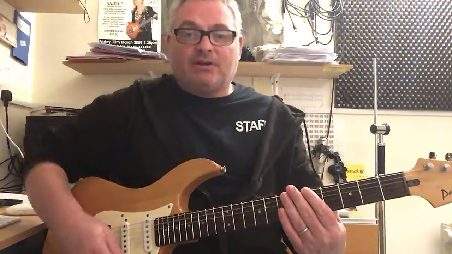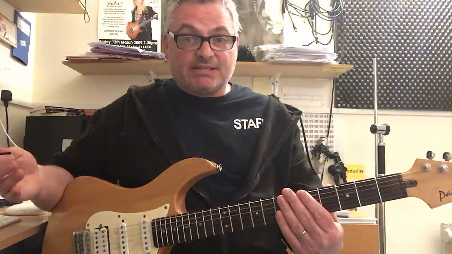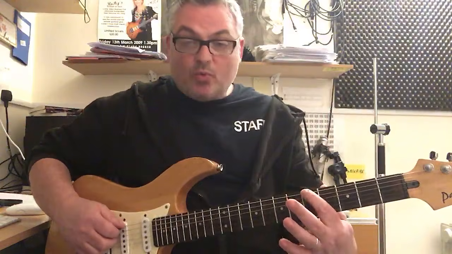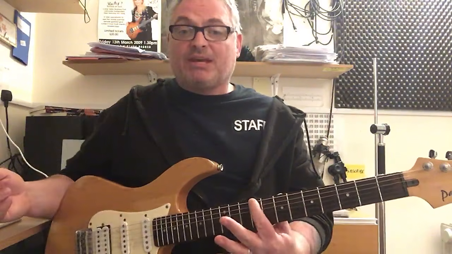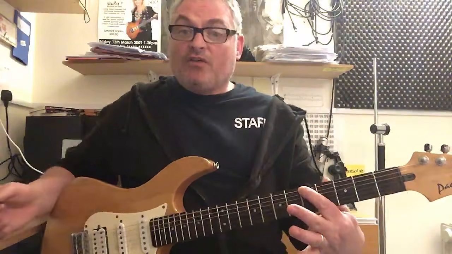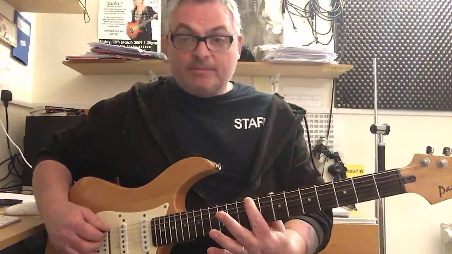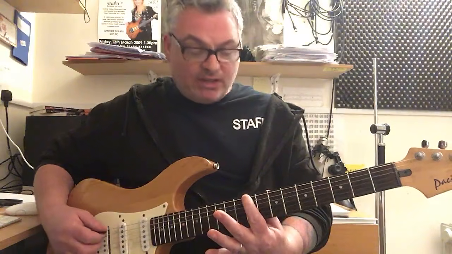This is a very similar idea to the Nashville system. I might have to do a tutorial on that, but we'll wait and see. So 1, 2, 3, that's what we're thinking of that as. That's the root note for chord 1. This is the root note for chord 2. This is the root note for chord 3.